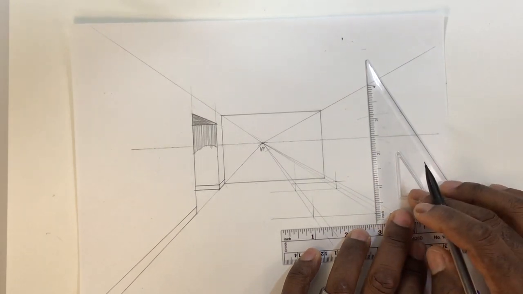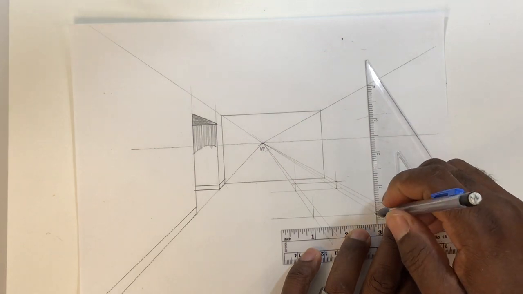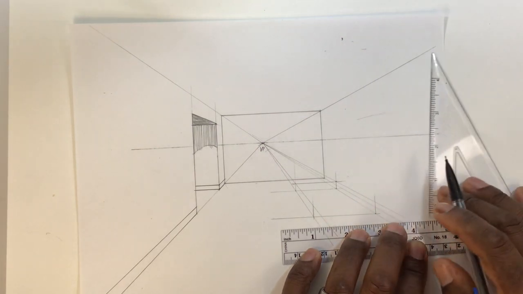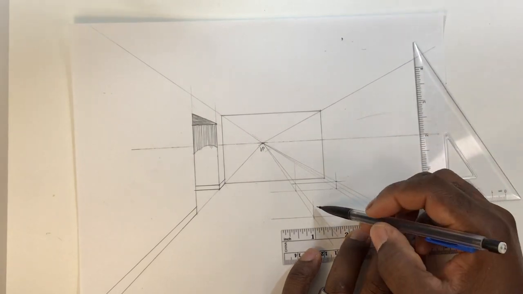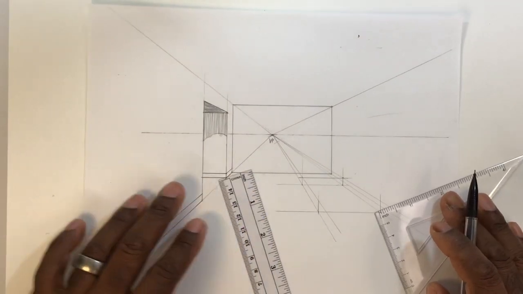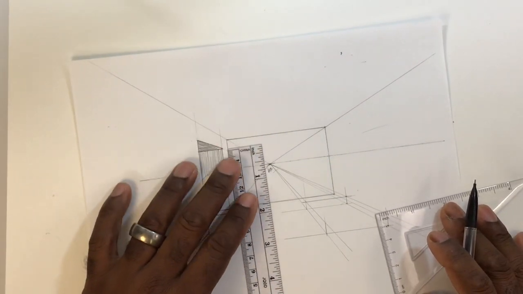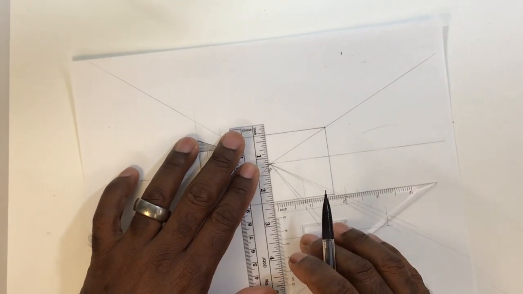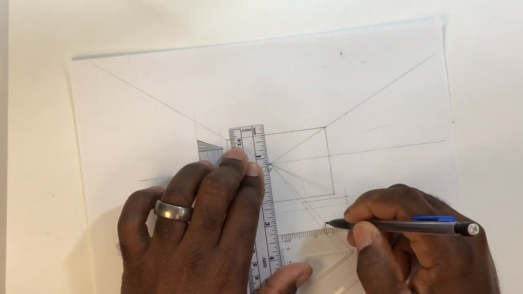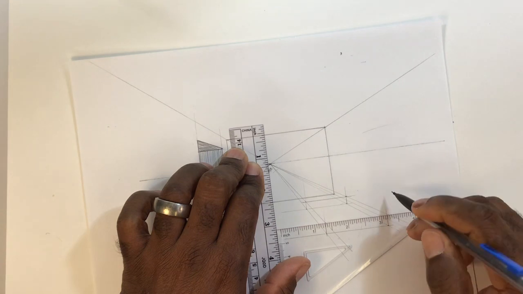There's the intersection. Okay, so there we go. And these should connect perfectly. They might not, but they should. Let's see if I'm doing okay.